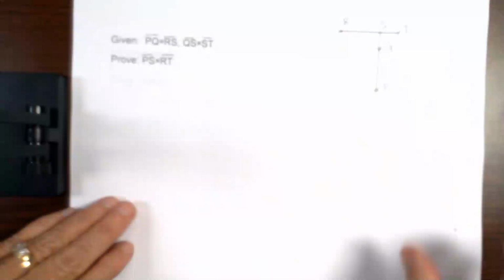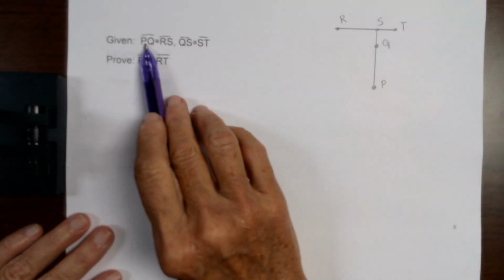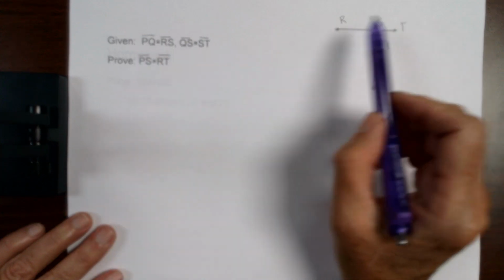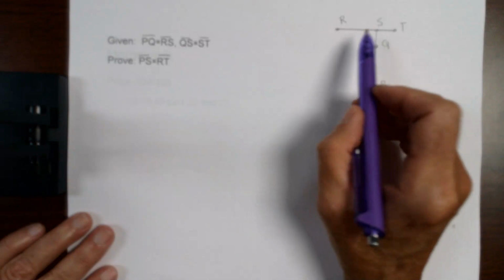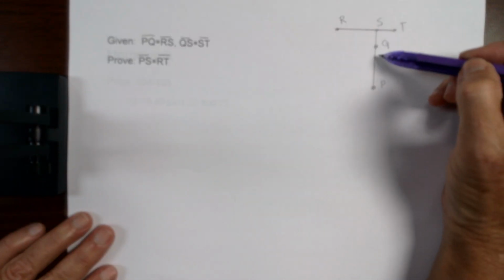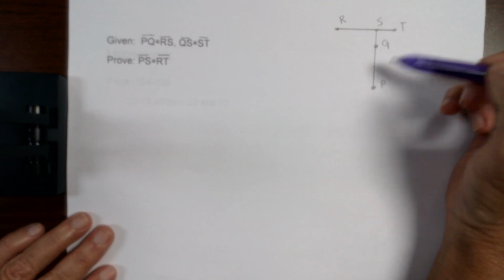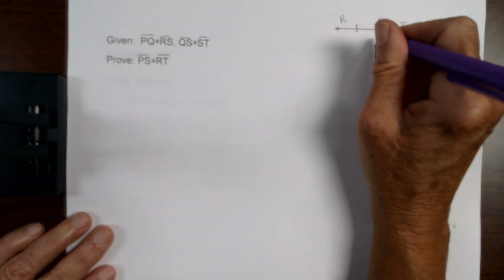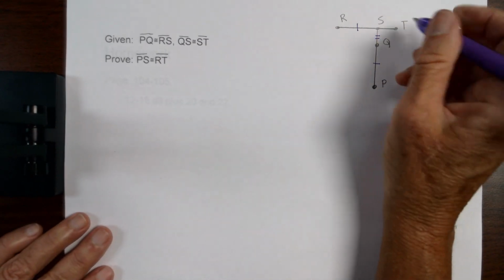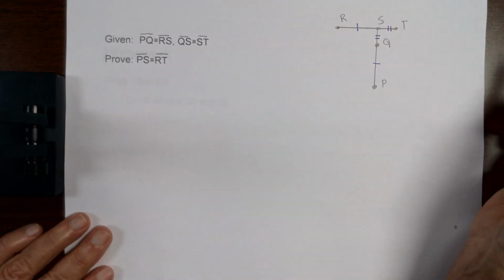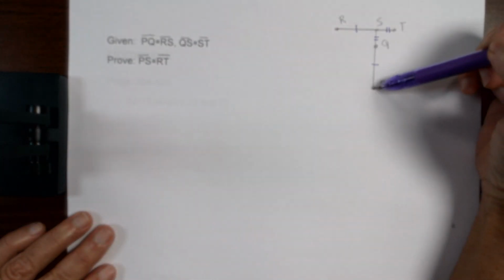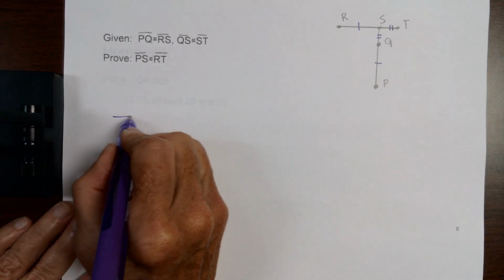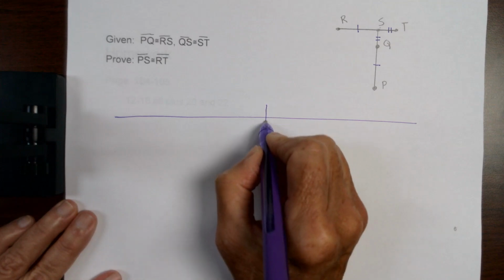All right. So let's do this proof. Now notice this one has the congruency thing. So we're going to have to add a little step to this. But what I have is I have PQ, which is this, is congruent to RS, and I have that QS is congruent to ST. And what I'm trying to prove is that whole part is congruent to that whole part. So there's my two columns here.